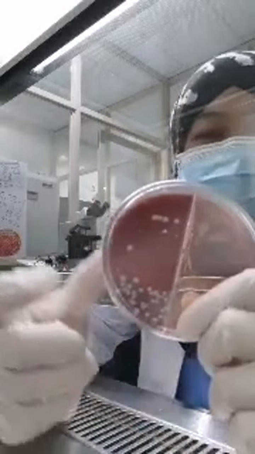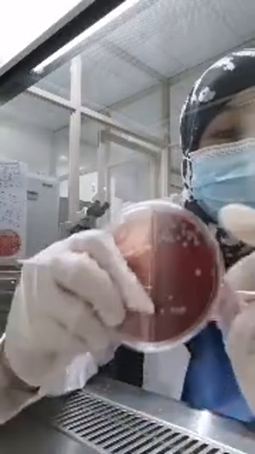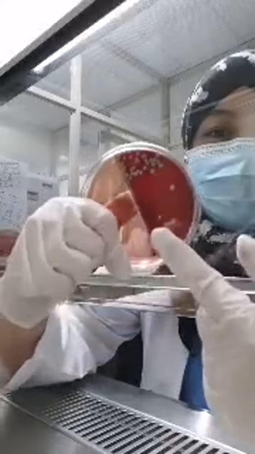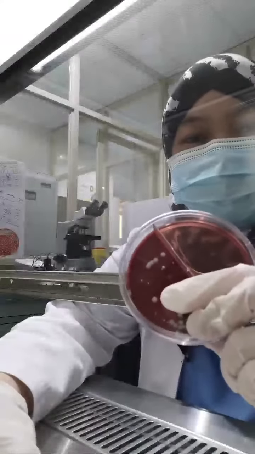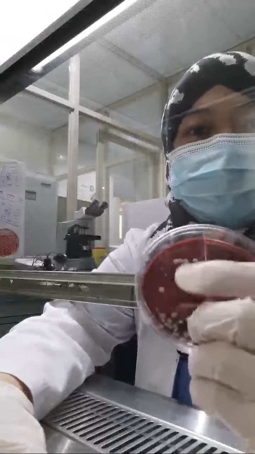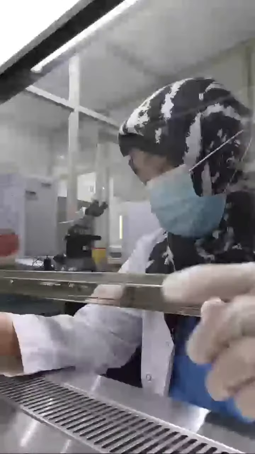So, for the blood agar, there is a growth. So let's check, so that you will know what colony this is, so you can identify. I already did, and it is Staphylococcus.